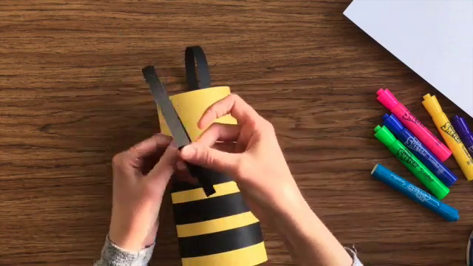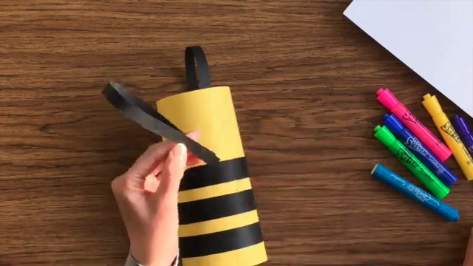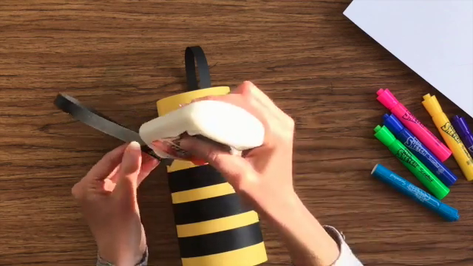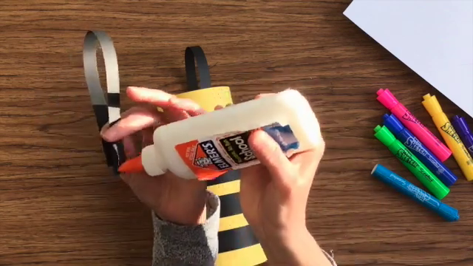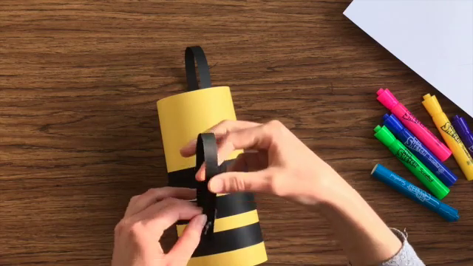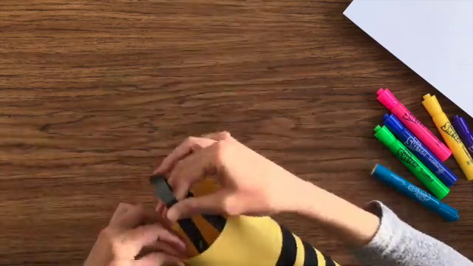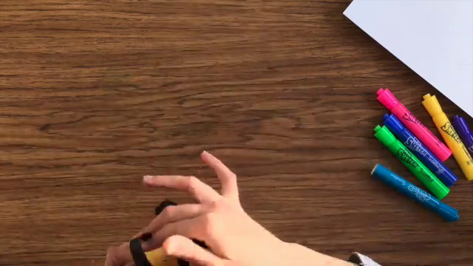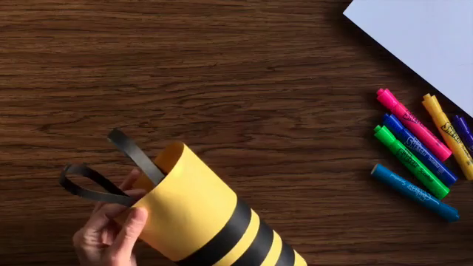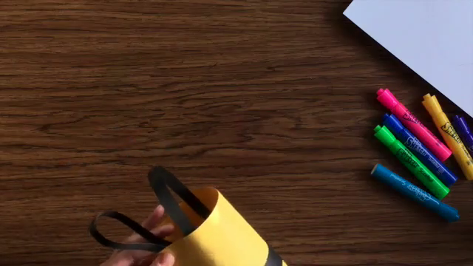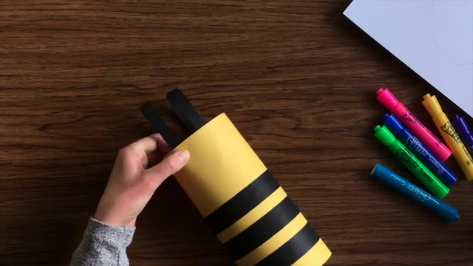I'm going to roll it kind of like that. Put some glue here. Put some glue here. Tuck it inside and hold it in place. These will become the eyes of your bee.